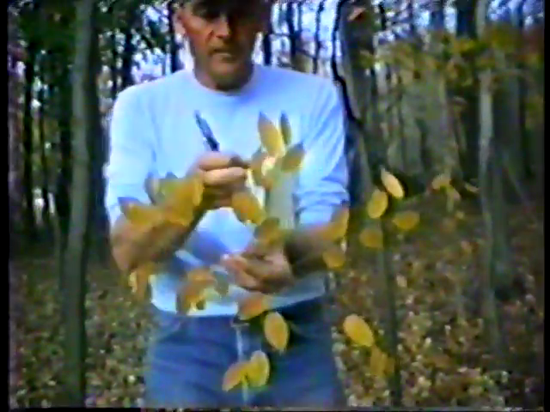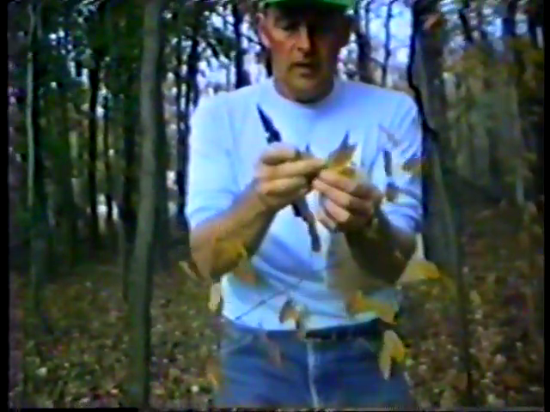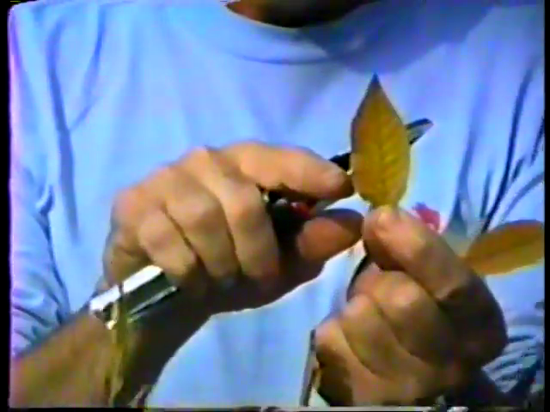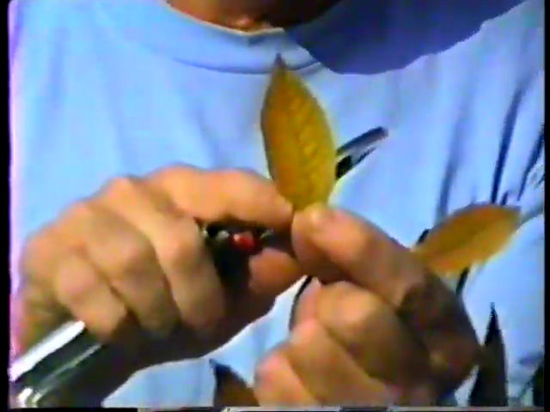To differentiate them between a birch, you have to look very, very closely at the edge of the leaf for the tiny little serrations. This leaf is said to be serrated. It means that it has little tiny teeth around the perimeter or the margin of the leaf.